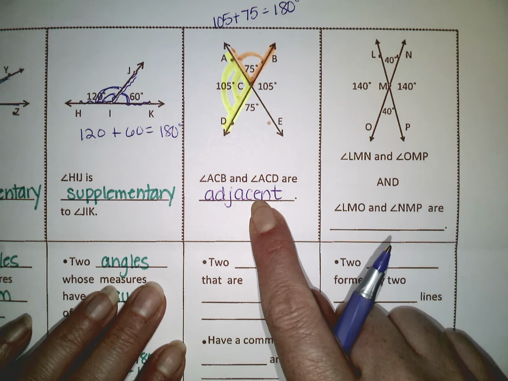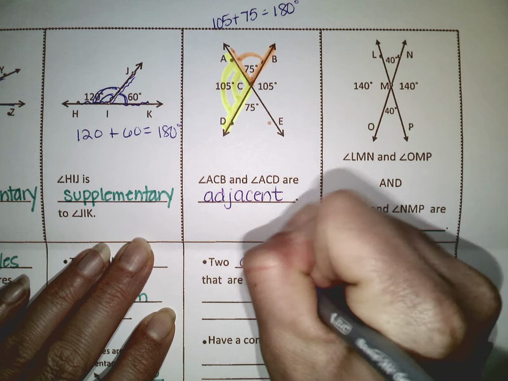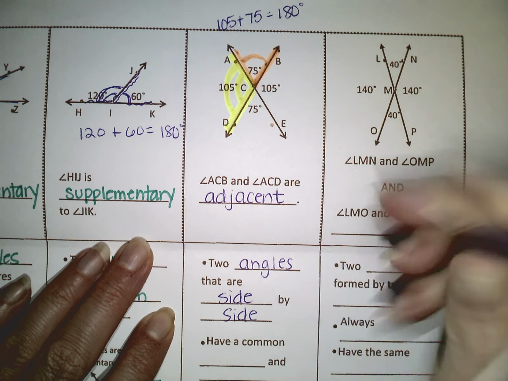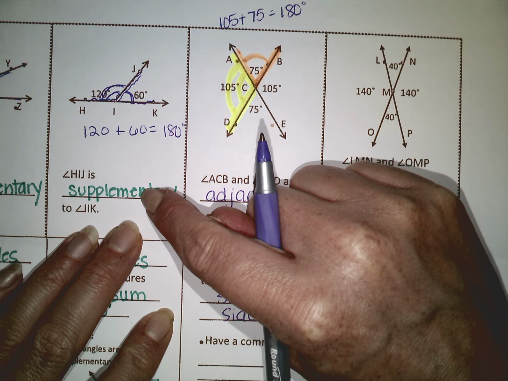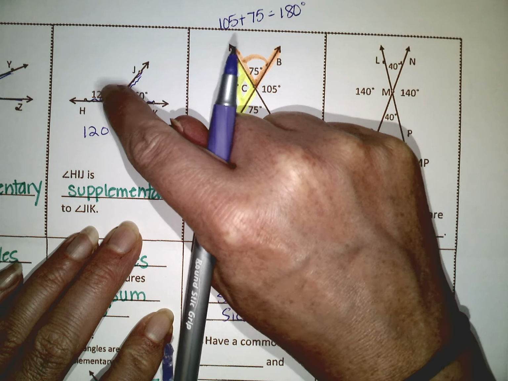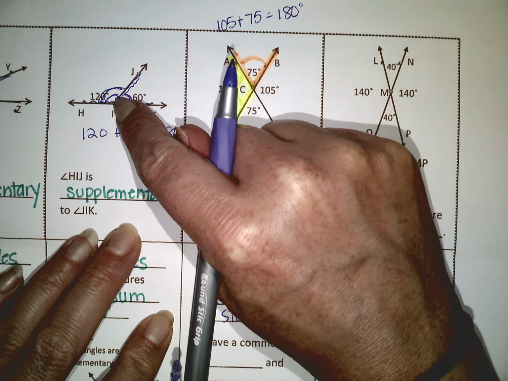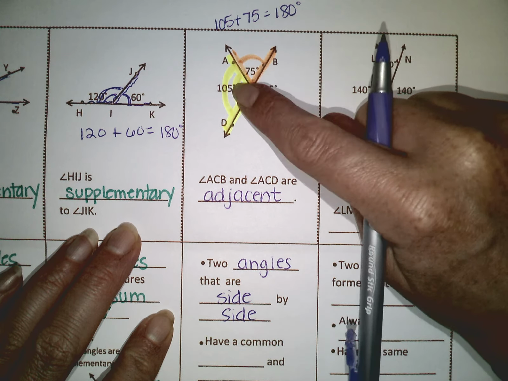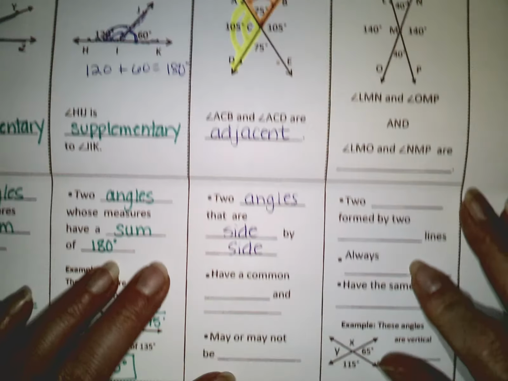So I want to talk about the word adjacent specifically. Adjacent means they are two angles that are side by side. We saw last week that supplementary is two angles that add up to 180. A lot of times they did form a straight line. They don't necessarily have to be touching one another. They don't have to share the common ray right here. These two angles are adjacent because they are side by side to one another.